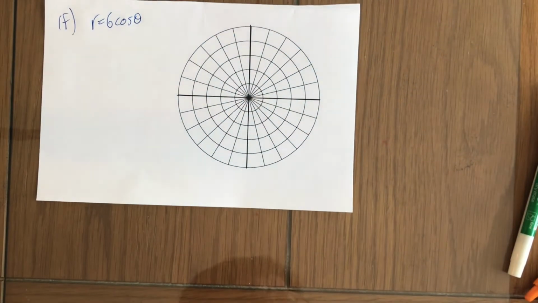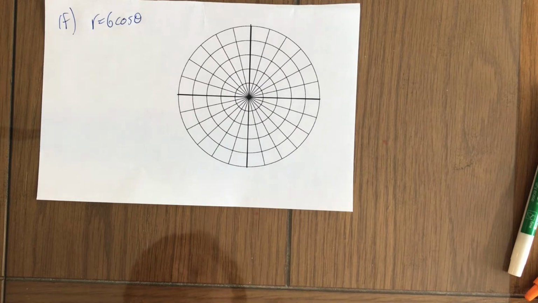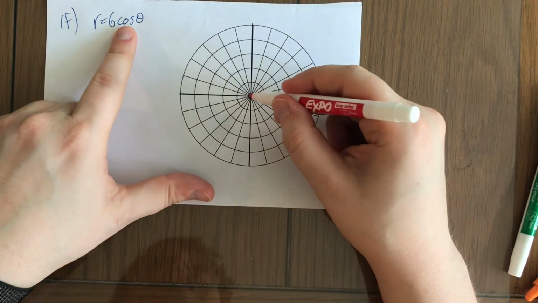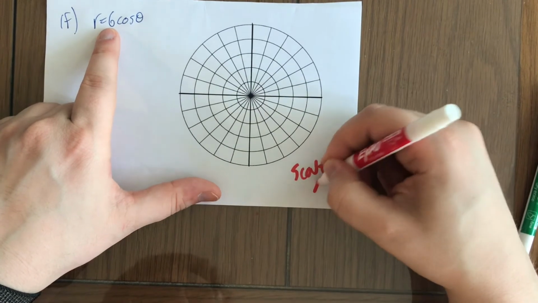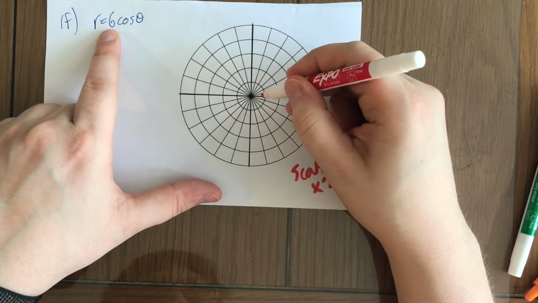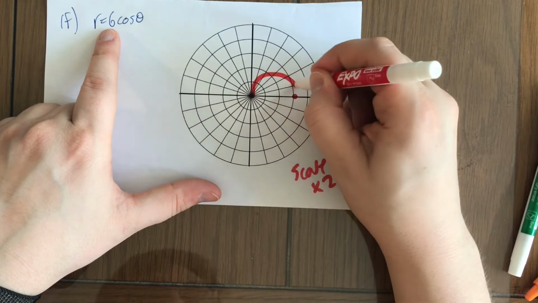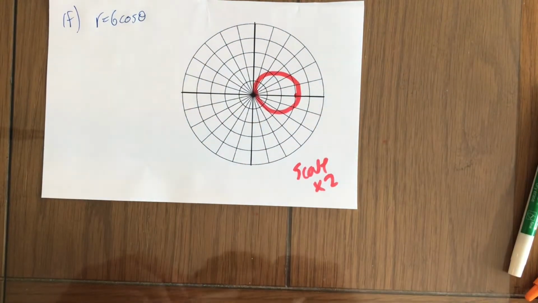1f, r equals 6 cosine theta. So I recognize this also, one petal rose curve, aka circle. It's opening in the x direction, has a diameter of 6. So I have to change my scale here to be times 2 because I don't have enough room. And I'll have 1, 2, 3, 4, 5, 6, and we have a circly shape right there. Ta-da!